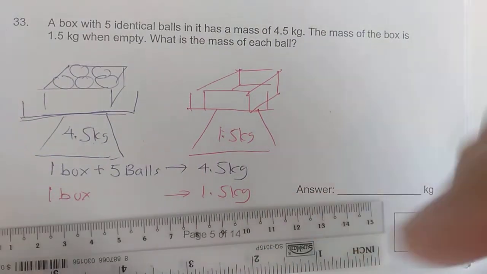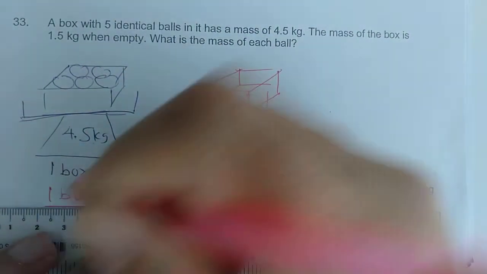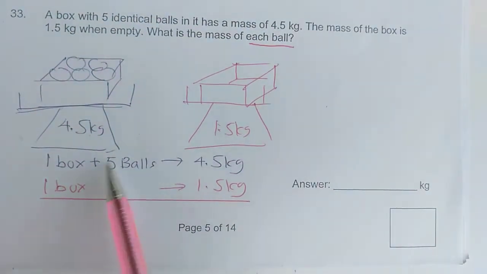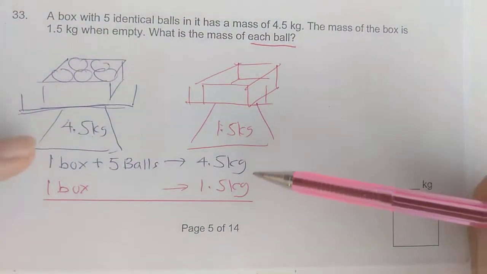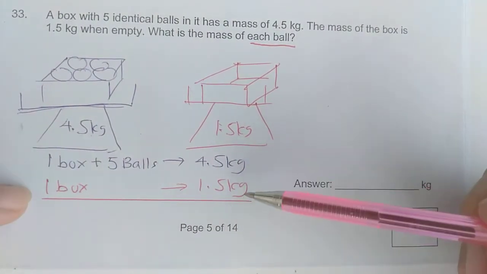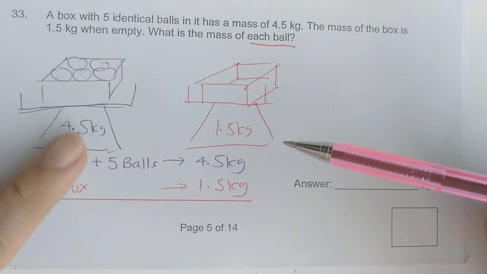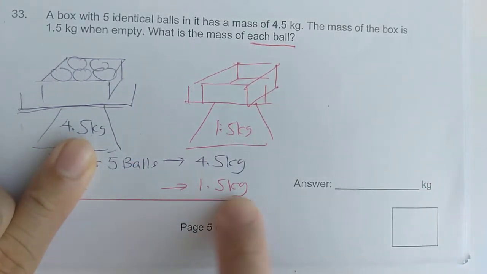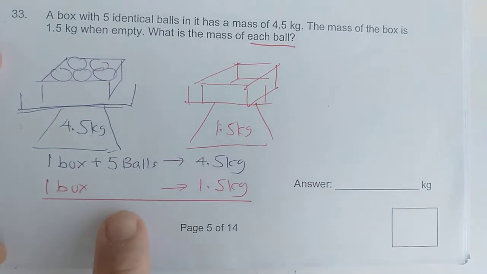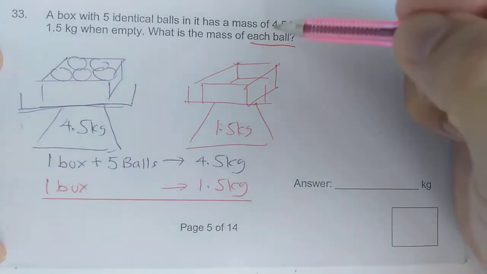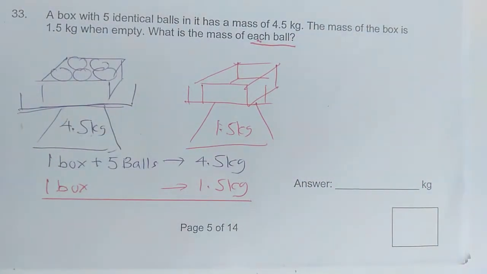So what is the mass of one ball we are supposed to find? First step is find out what is the mass of 5 balls. Look at what I can do with these two equations. Can you subtract them? If you subtract them, then the boxes will go away. Then you only have 5 balls is equivalent to a certain number. Then once you know that 5 balls has a certain mass, then you can find out the mass of one ball. Each ball means one ball.